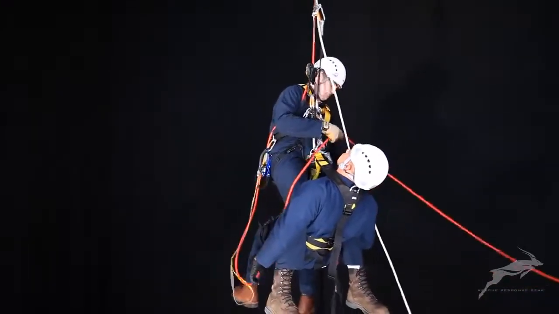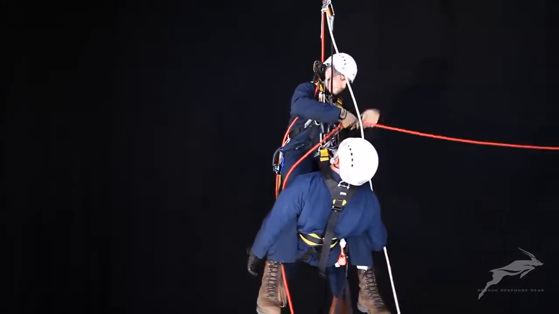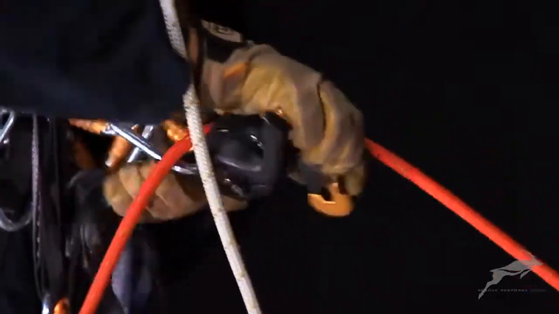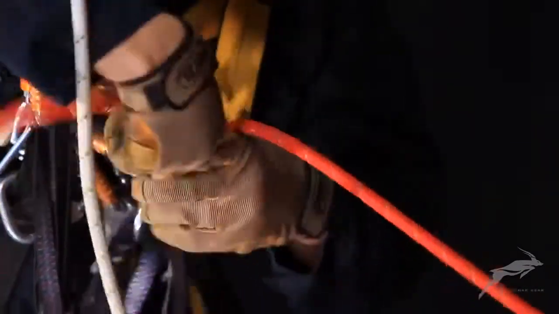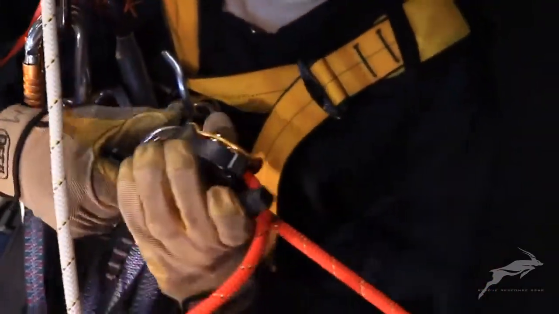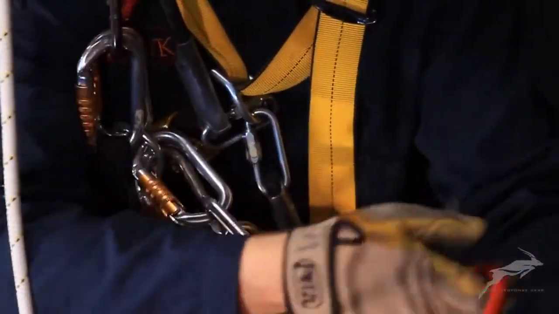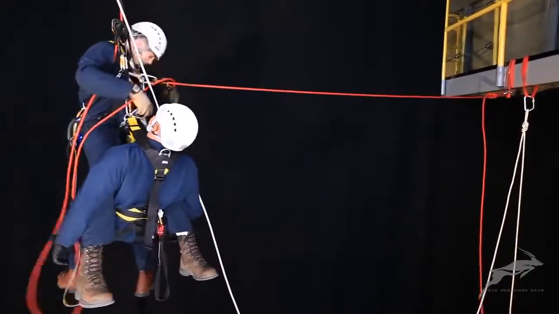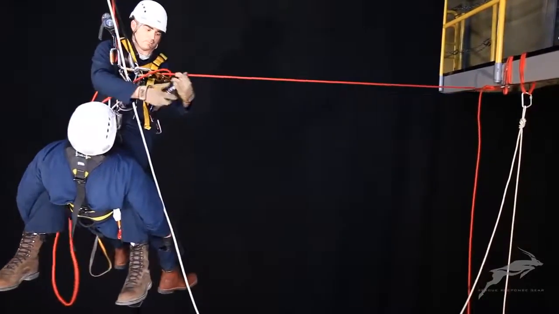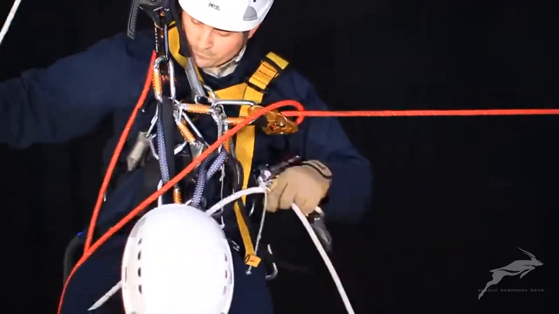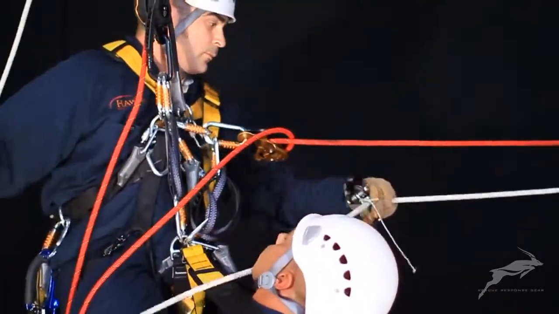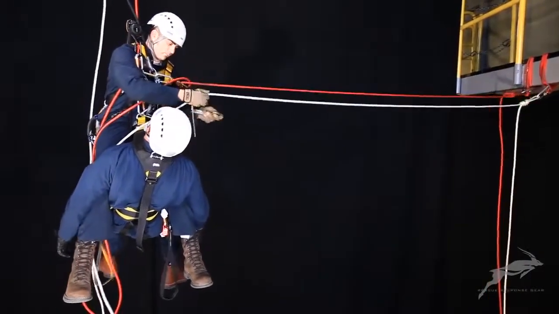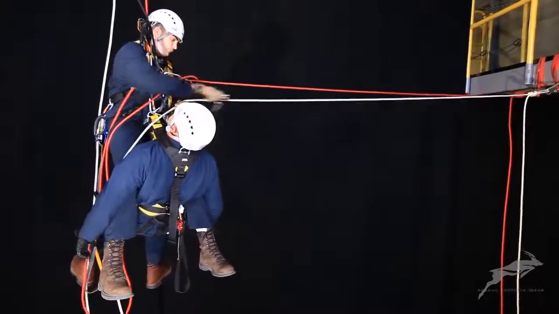The ropes are carefully managed to prevent falling. A backup device is attached to the safety line, and also at the far side of the re-belay loop.